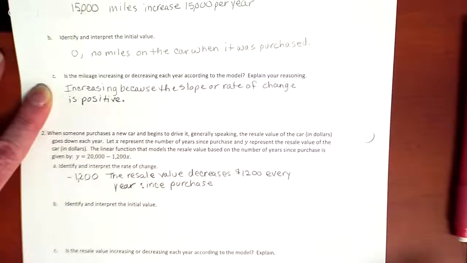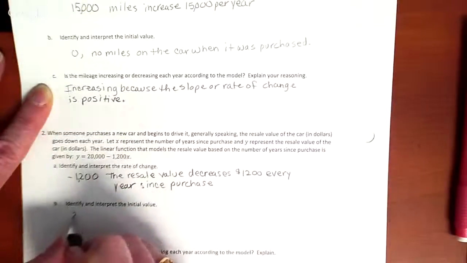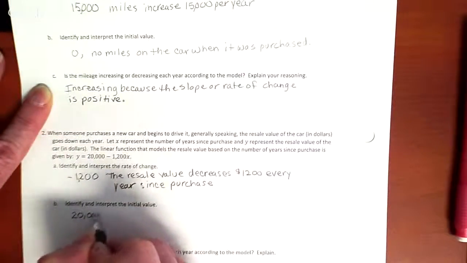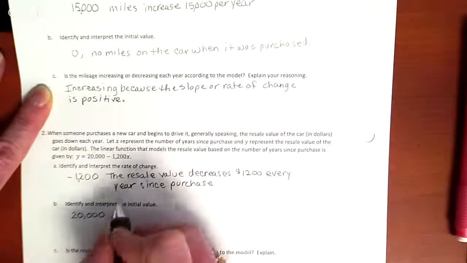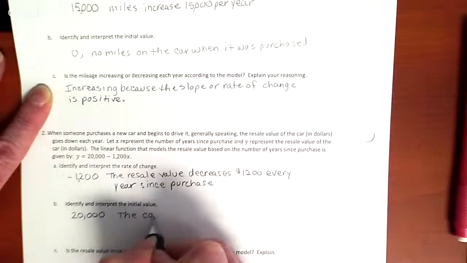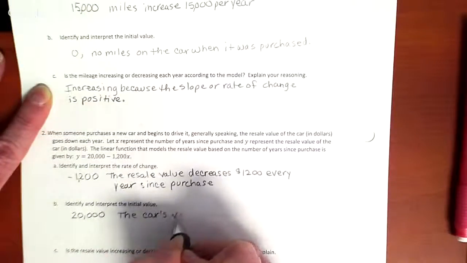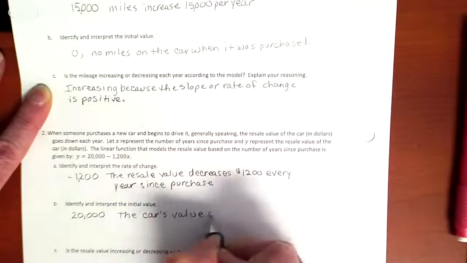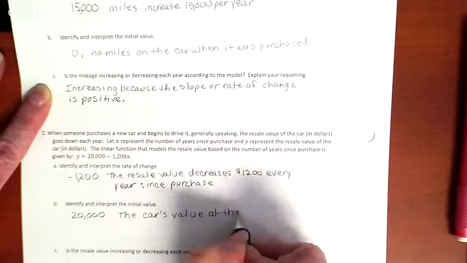Identify and interpret the initial value. Well, that's 20,000. And that's the car's value at the time of purchase.